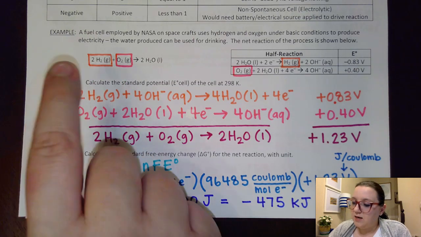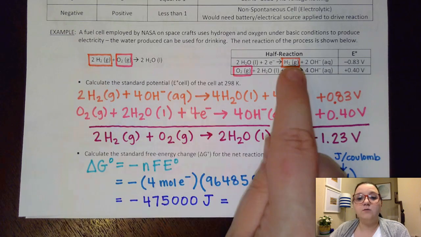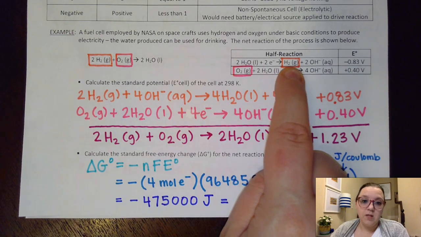I notice that H2 is only found in this first equation. However, I notice that not only is it on the wrong side, but I also need to double it.